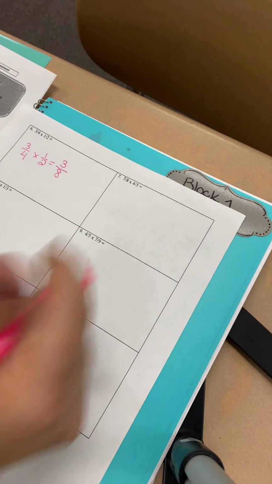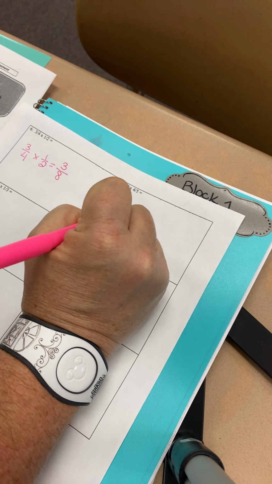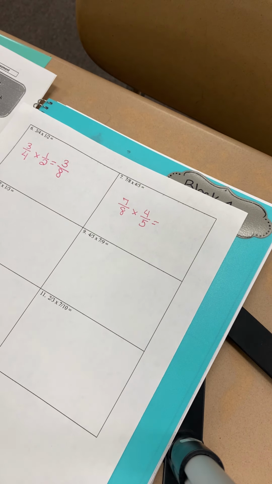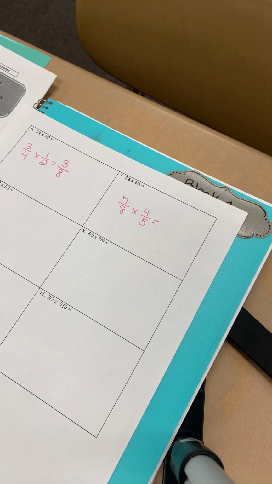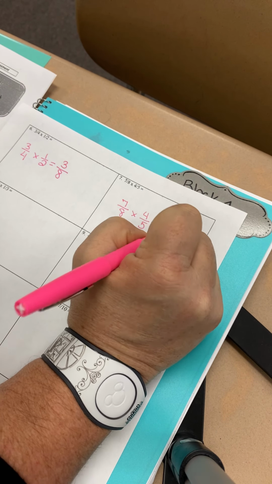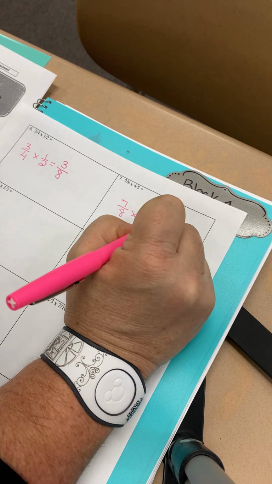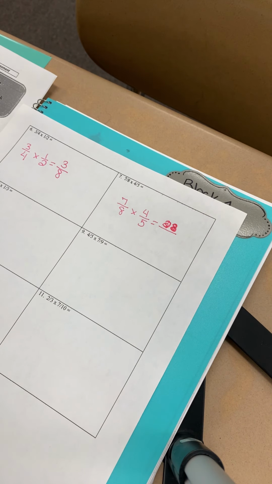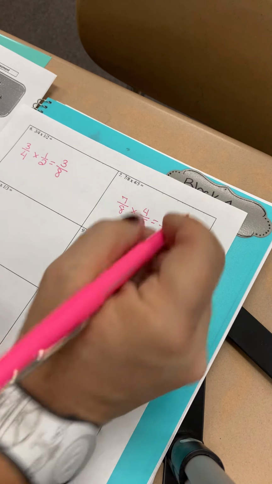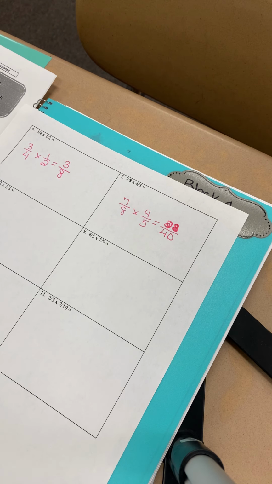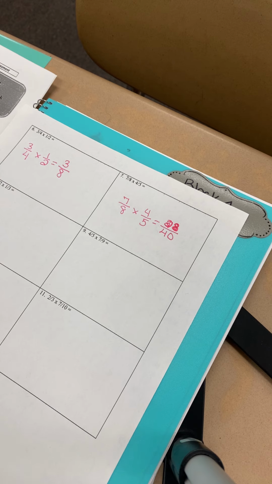All right, let's look at the next one. We have 7/8 times 4/5. So we have 7 times 4, which is 32. Nope, that's a lie. That's 28. Sorry about that. And 8 times 5, which is 40. So 28 and 40 are going to share a factor in common, and it is going to be at least a 2.